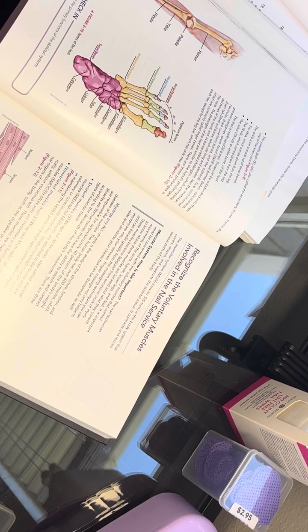5 metatarsal bones, which are long and slender, like the metacarpal.